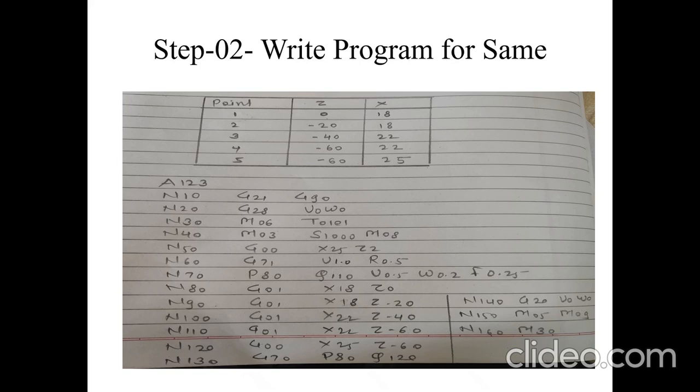After that we have to give G70, which indicates the finishing cut of the CAN cycle. We give the finishing cut from P80 to Q110, and after that N40, G0. Our tool goes to the machine reference point. M05 is spindle stop, and M30 indicates the program end.